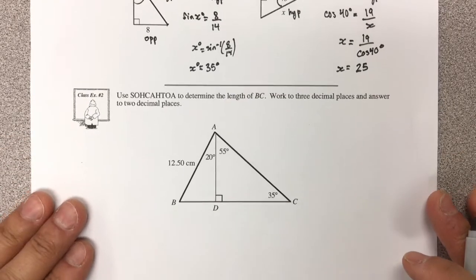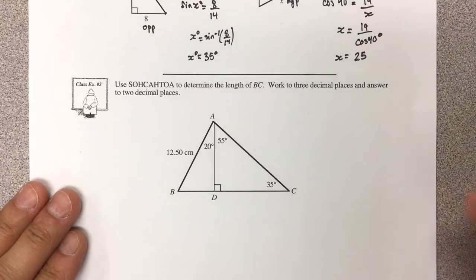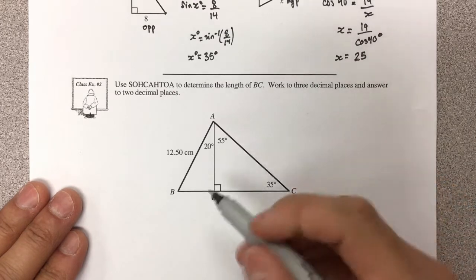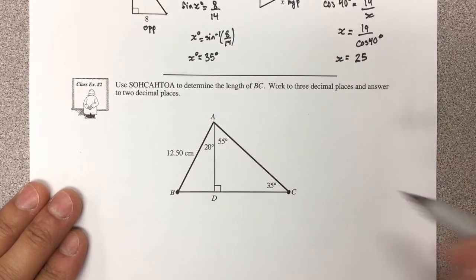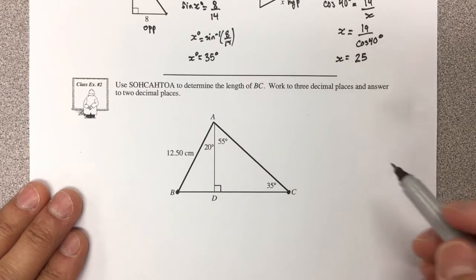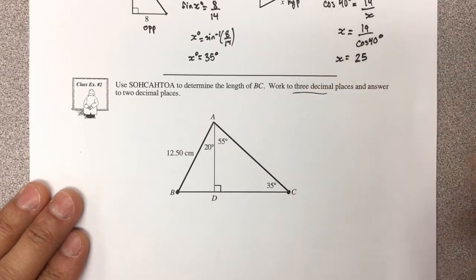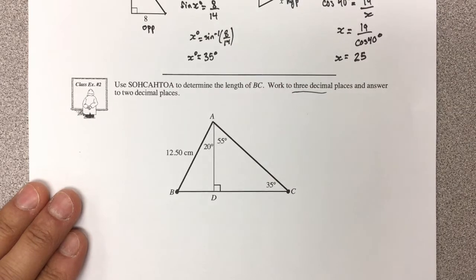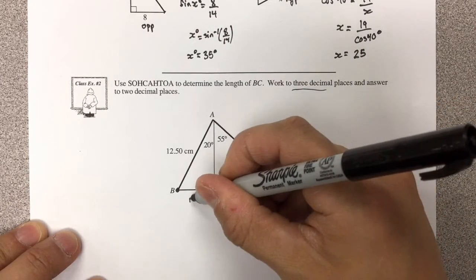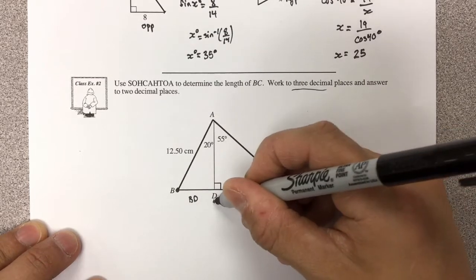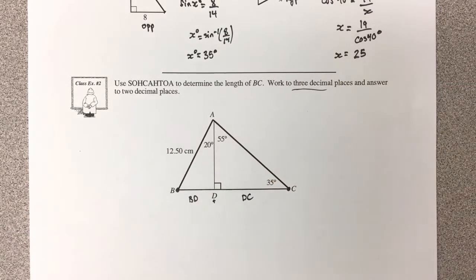Now, in this next example, we want to use SOHCAHTOA again to determine the length of BC. So we want the length from this vertex to this vertex. We want to work to 3 decimal places and answer to 2 decimal places. If we're looking for BC, then we're actually going to have to solve for BD, and then we're going to have to add DC to this length.